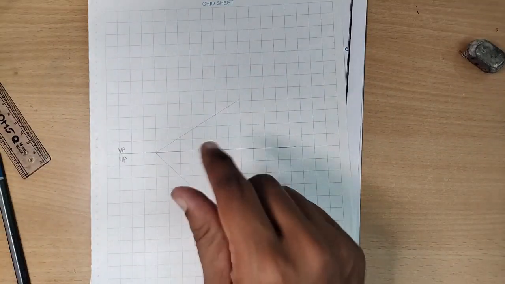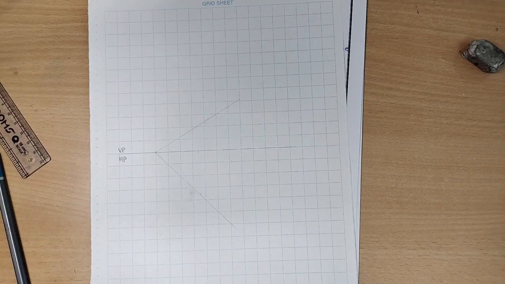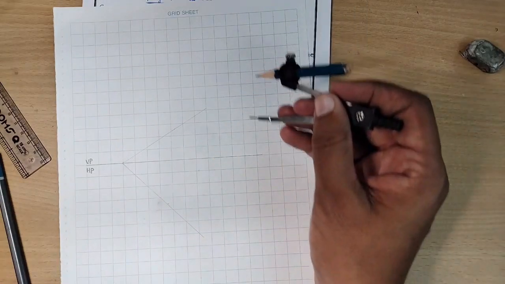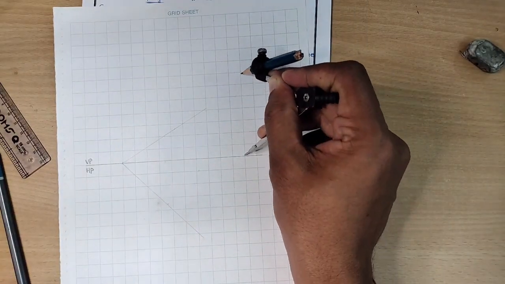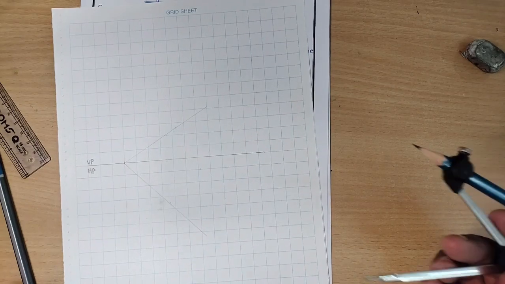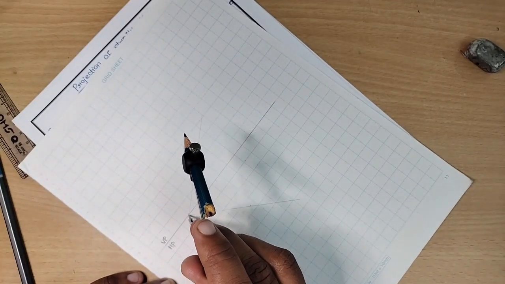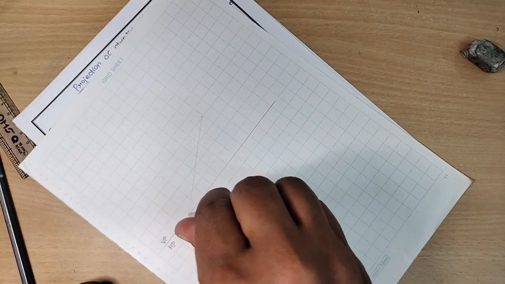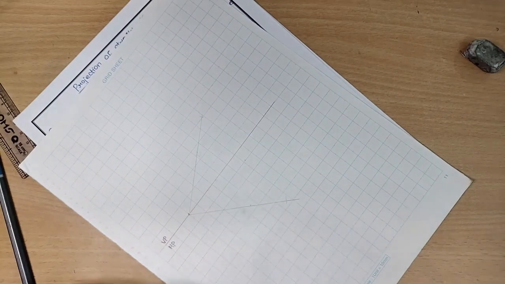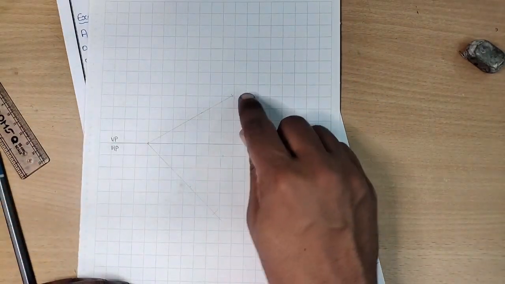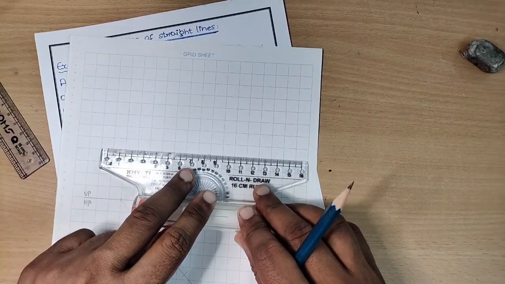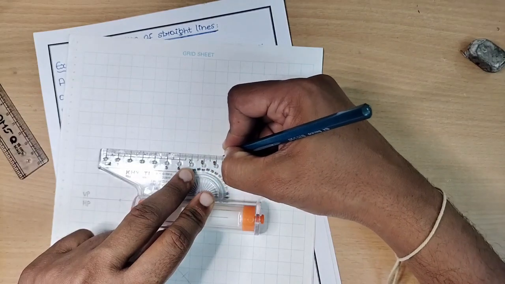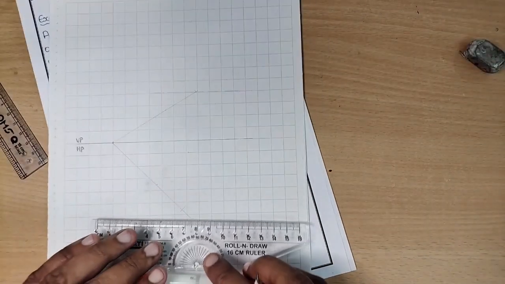It is confirmed that this length is the true length. But what is the distance of the true length? It is 80 mm. I will make use of compass and I will measure 8 grids, 8 square blocks from this grid sheet. Else we can go for 8 centimeters from the normal scale. So with this measurement, keep the compass needle here and cut an arc at a distance of 80 mm and cut one more arc towards the other end, that is on the 45 degree line. Now we got the end point of this true length. Let us make use of scale and draw an imaginary line, big line, small line, big line, small line. Let us follow the same step here as well.